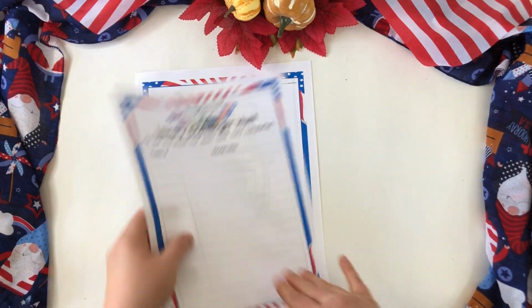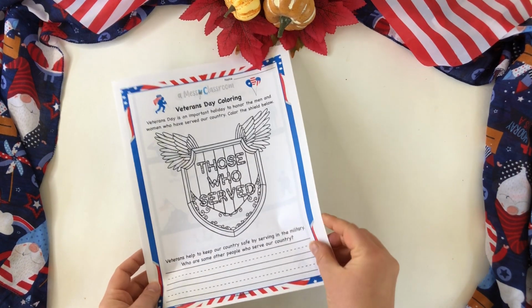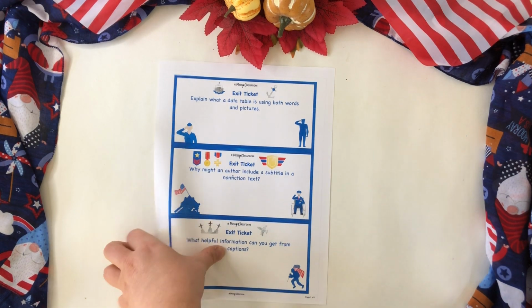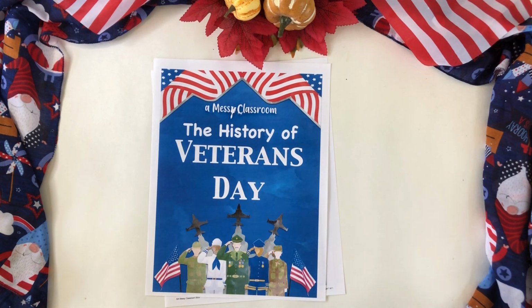So that's the recording sheet, and then we have another coloring page with writing prompt, and finally we have the text features exit tickets, and that is the History of Veterans Day bundle.